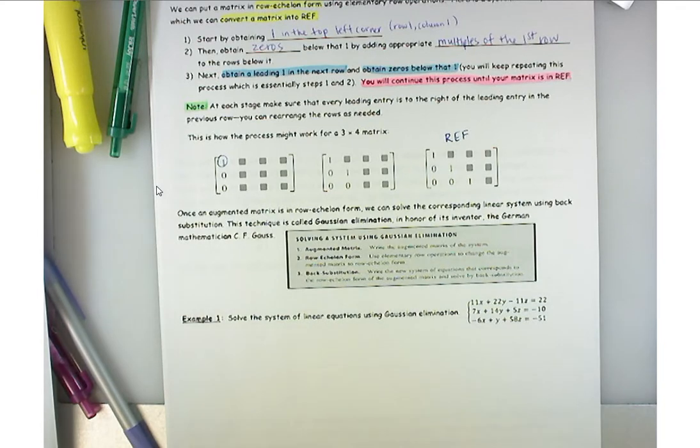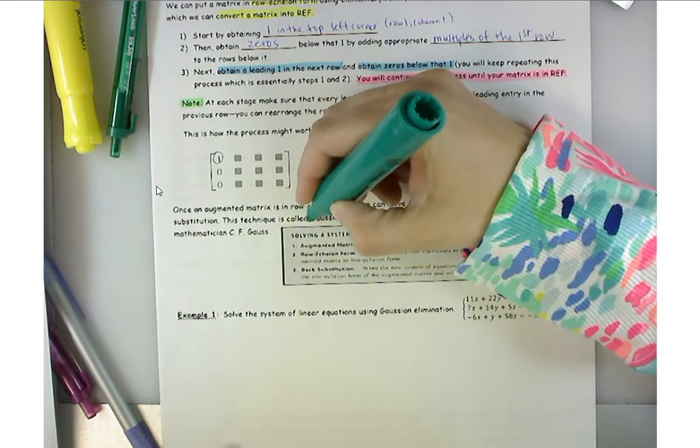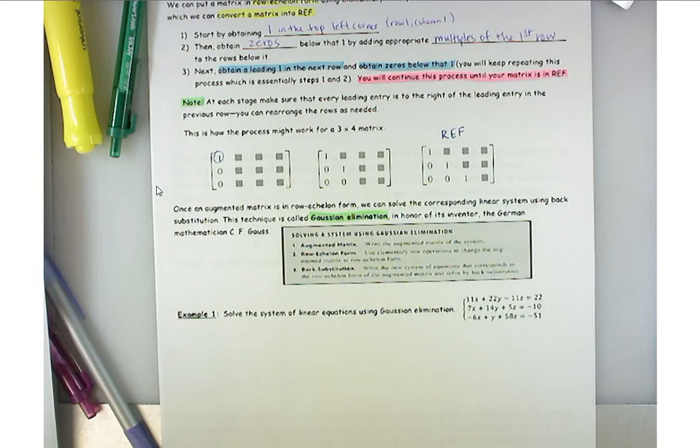Okay, so the process that we did yesterday and that we're going to continue to practice today is called Gaussian elimination. It is named after the inventor, C.F. Gauss, who is a German mathematician. And the next box just gives you the steps for how you would solve a system, which are the exact steps that we used yesterday.